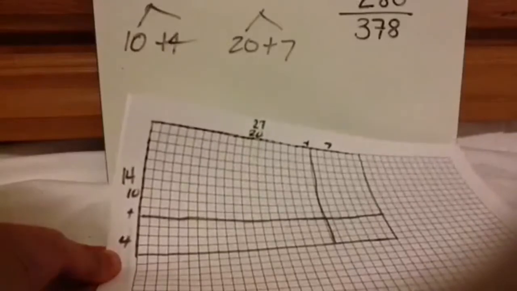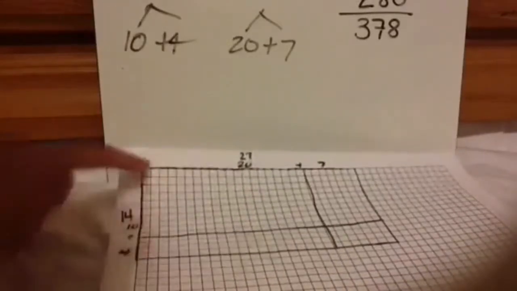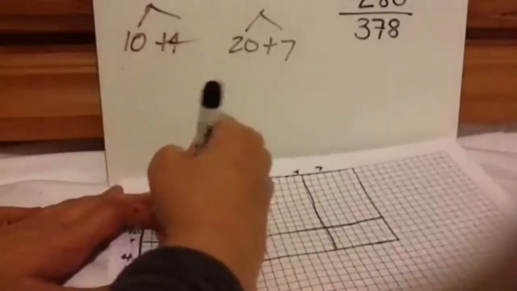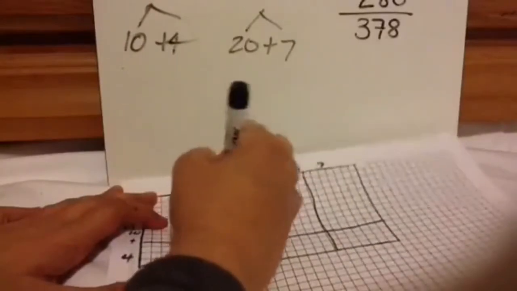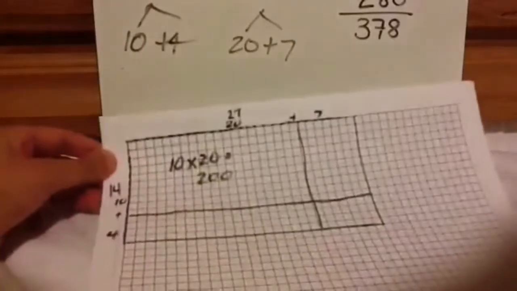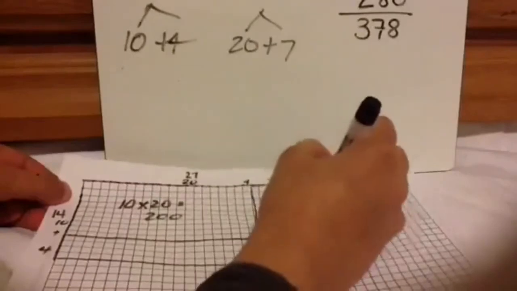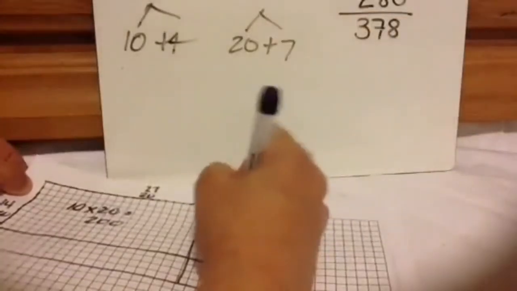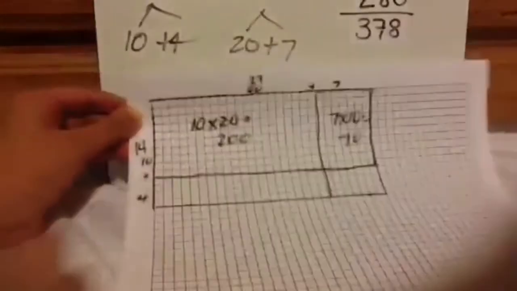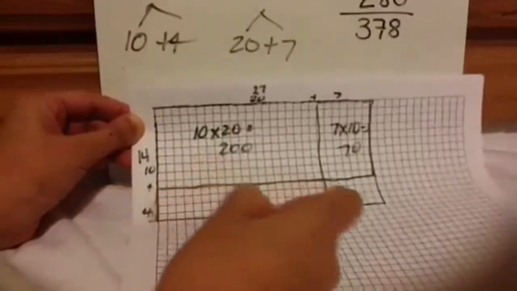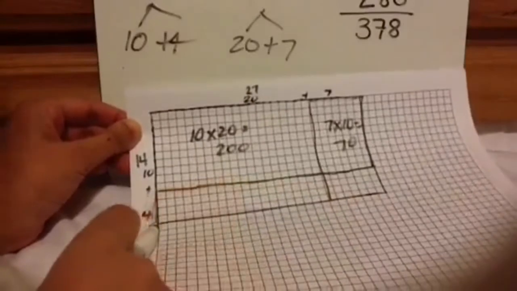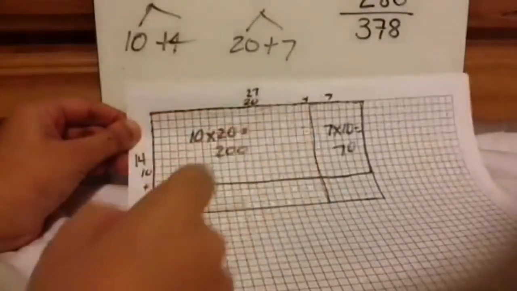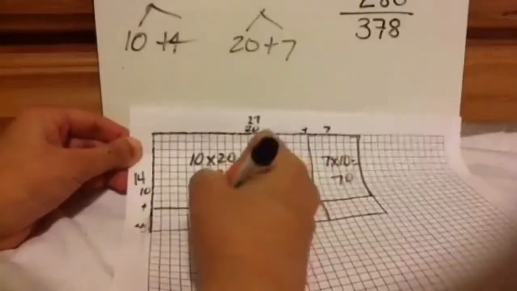So each piece, this is a 10 by 20. That equals 200 because there's 2 zeros. This is a 7 by 10 because this side is 10, so that side is 10. So 70. This is a 4 by 20 because this is 20, so therefore that's 20.